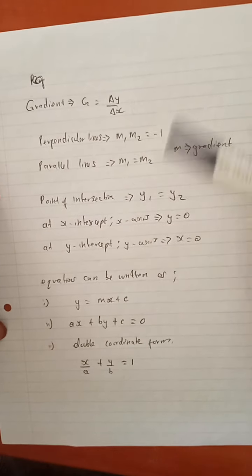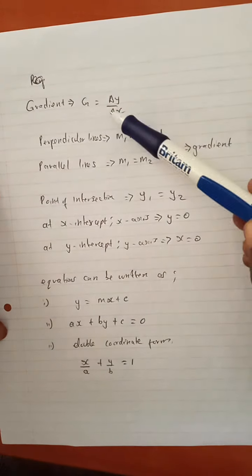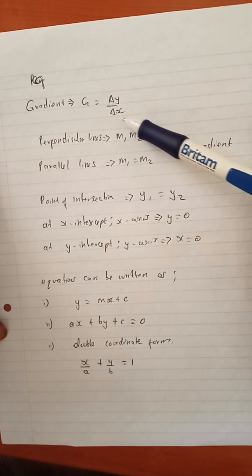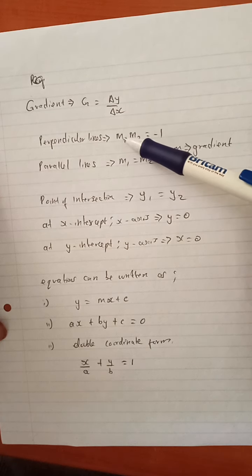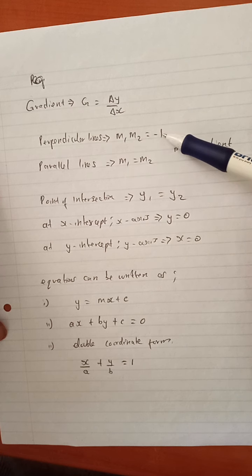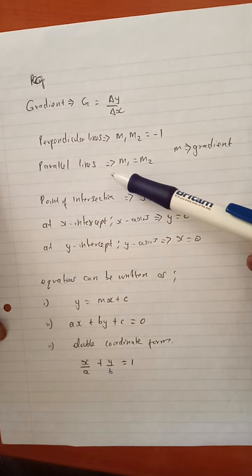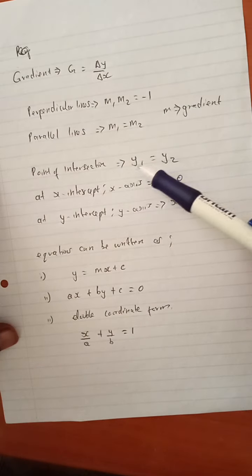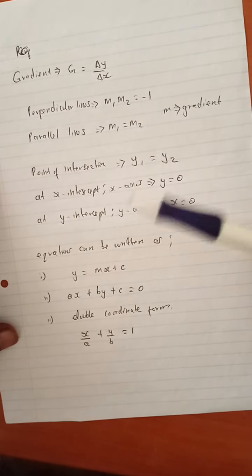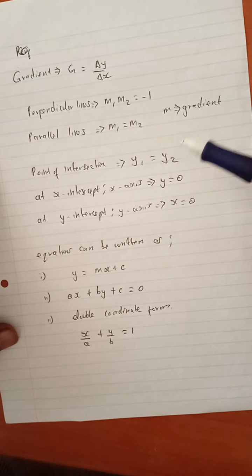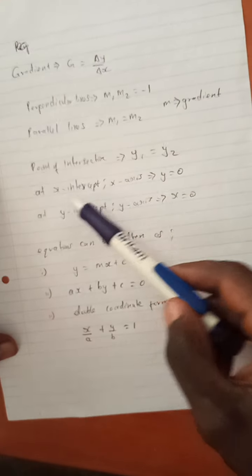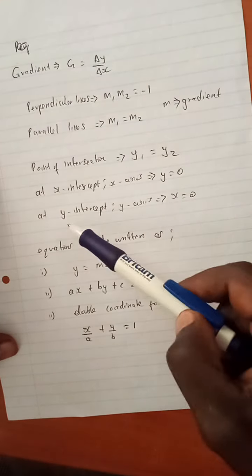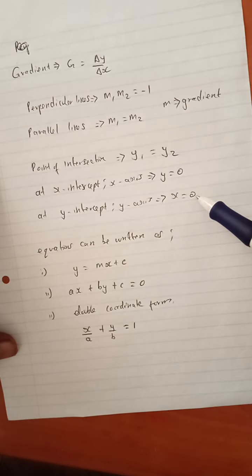In conclusion, we are supposed to note that the gradient is given by change in y over change in x. If lines are perpendicular, their gradients, that is m1 times m2, is supposed to give you negative 1. If the lines are parallel, their m1 is equals to m2, or their gradients are the same. At the point of intersection, the two equations are equal, so you can solve them simultaneously, the way you have solved them, or you can even use the matrix method. Also, at the x-intercept, the value of y is 0. At the y-intercept, the value of x is 0.